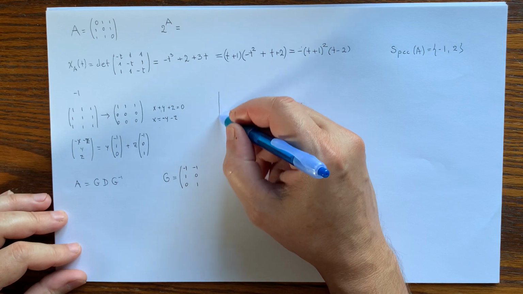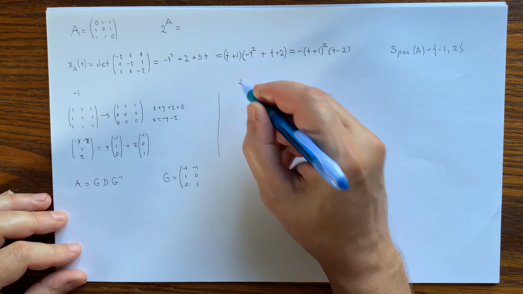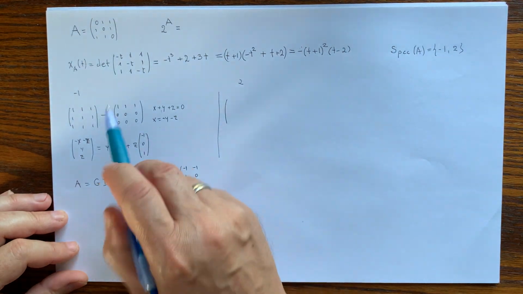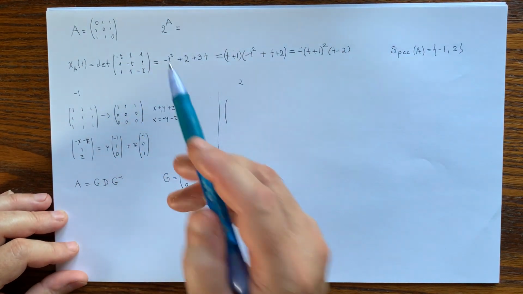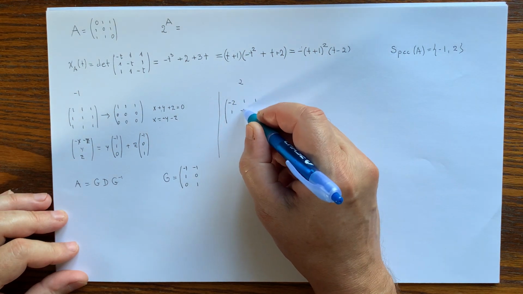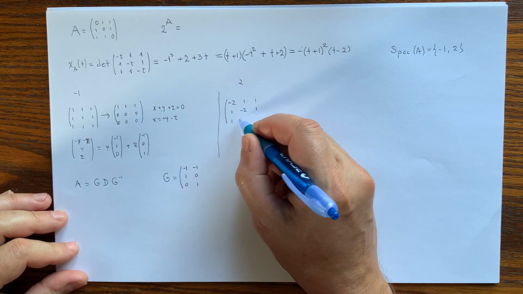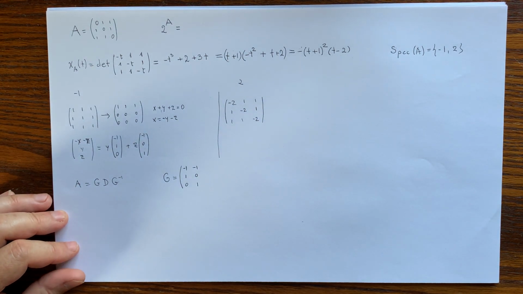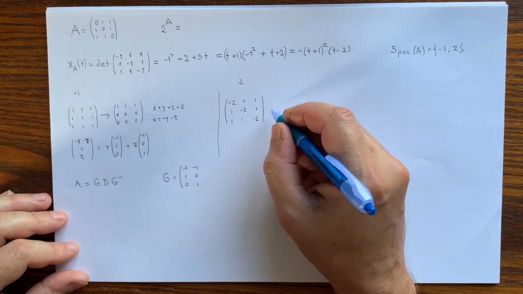That will be the eigenvector for eigenvalue 2. This time we have to substitute 2 into the matrix here. So -2, 1, 1, 1, -2, 1, 1, 1, -2 is the matrix for the second linear system.